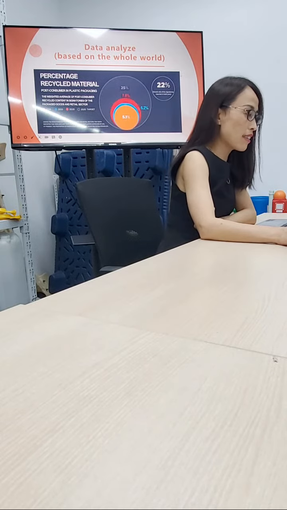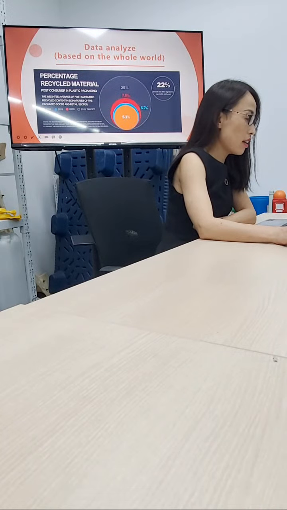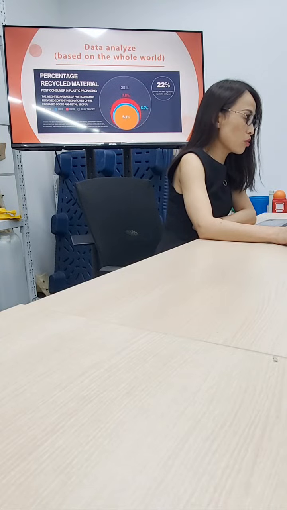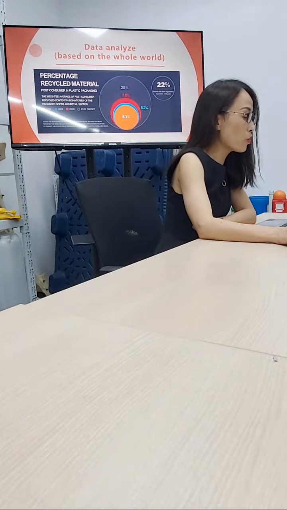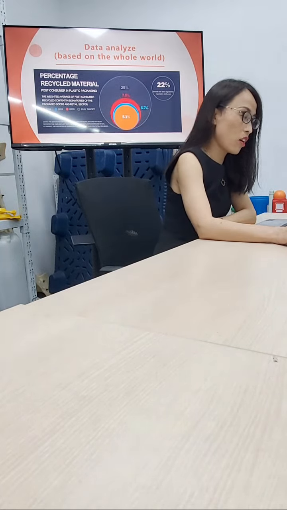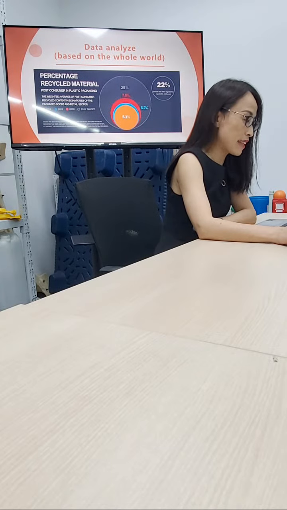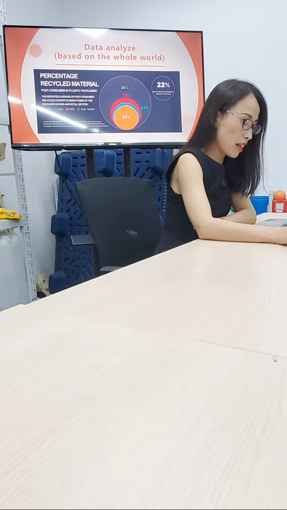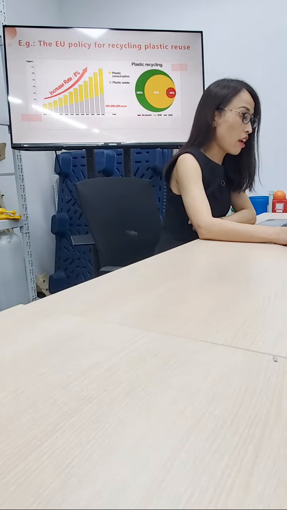So now I show you another data based on the whole world. Look, you see this percentage distribution. For the recycled material, in 2018, it's about 5.1%, and in the year of 2019, increased to 6.2%, and the next year 7.5%, and in the year of 2025 it reached 25%, and actually this increasing speed is terrible.